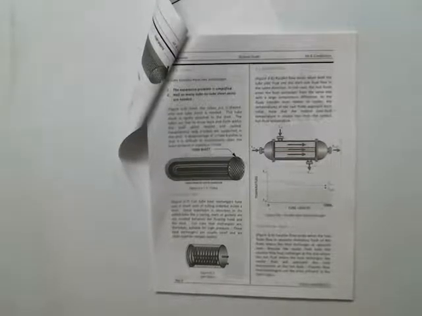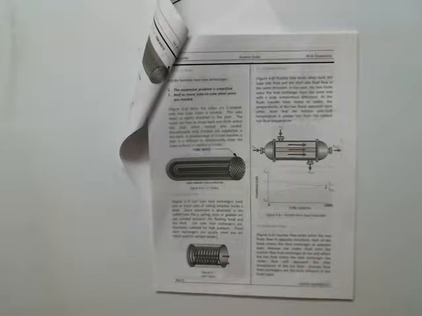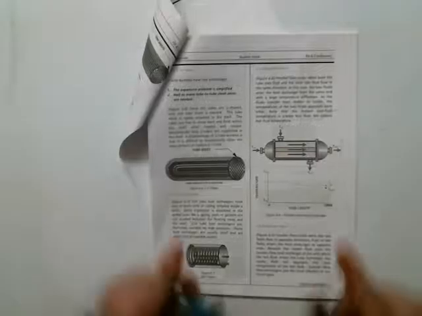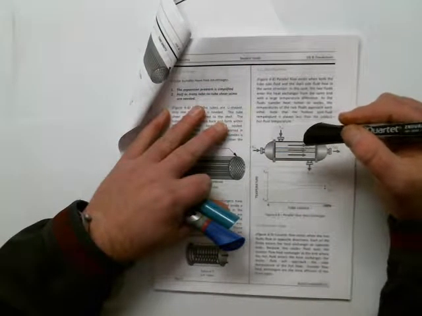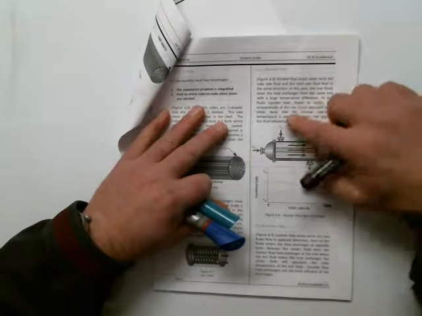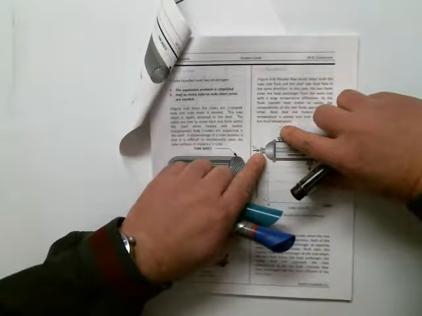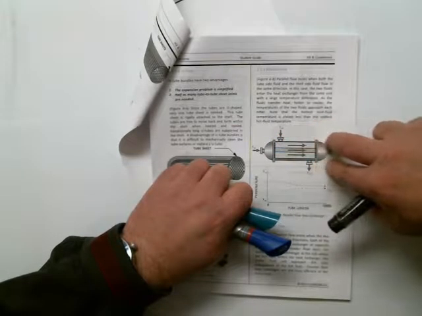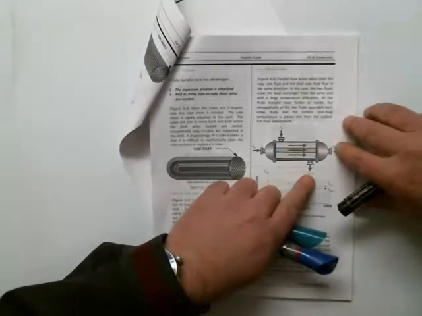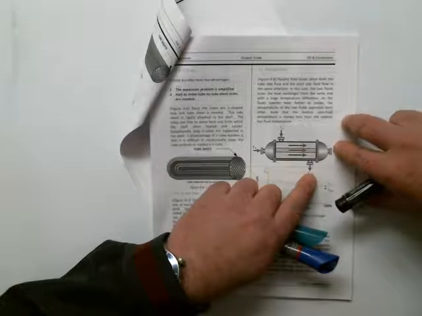All right, in terms of looking at the direction of flow in a shell and tube heat exchanger, the first thing we're going to look at is a parallel flow heat exchanger. Now, in a parallel flow, the flow from both fluids is going in the same direction. So they are both entering here on the left side, flowing in the same direction, and heat is being transferred along the length of the tubes, and then they both exit at the other end.